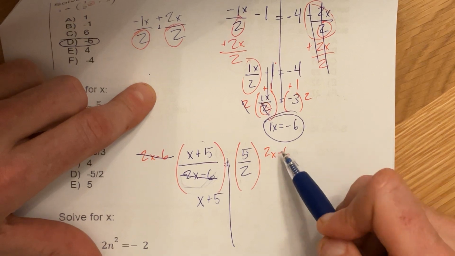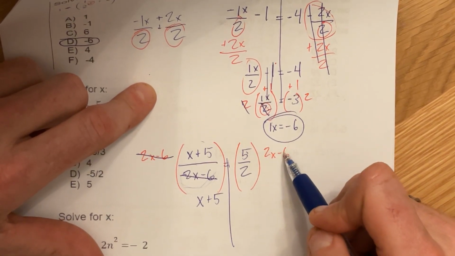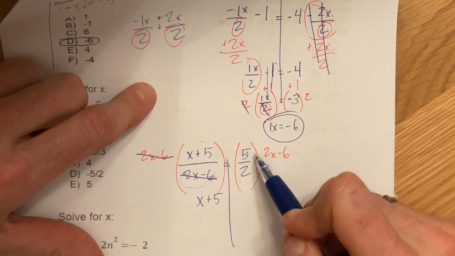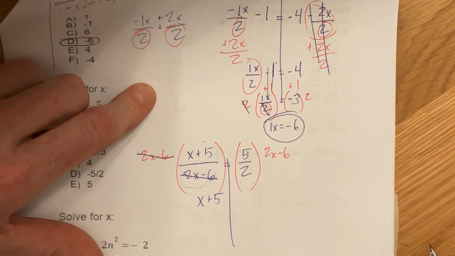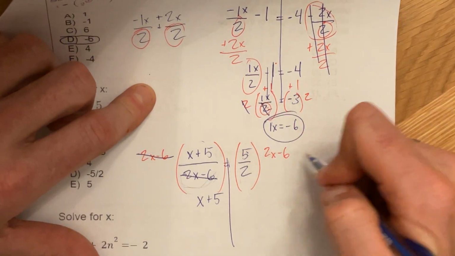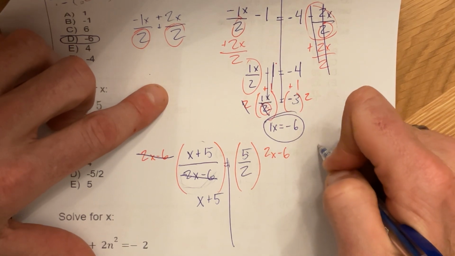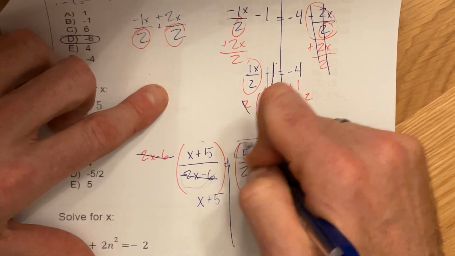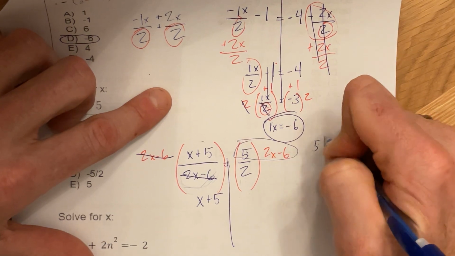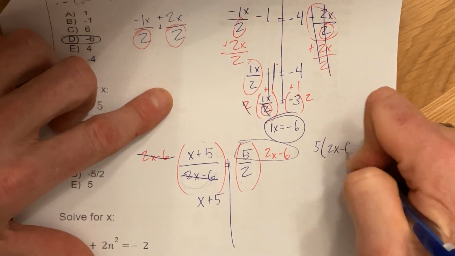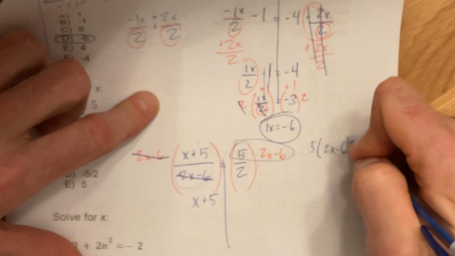Anytime that we're multiplying something by a fraction, we multiply by the numerator, and then we bring the denominator over. Y'all, it's not bad. Think about this. All you're doing is this right here, this multiplication, is the same as this multiplication. Y'all have done this a bunch of times, right?